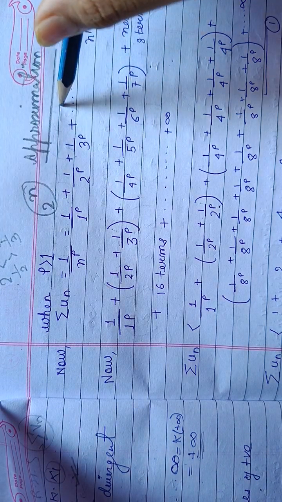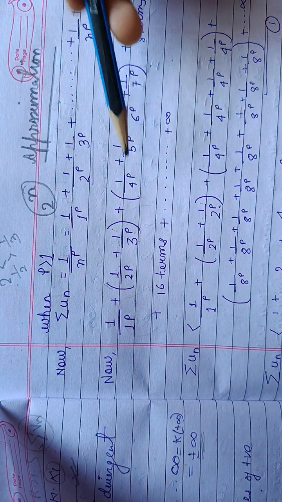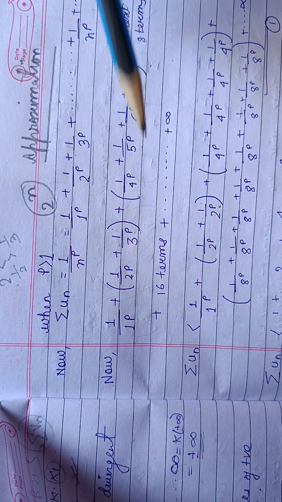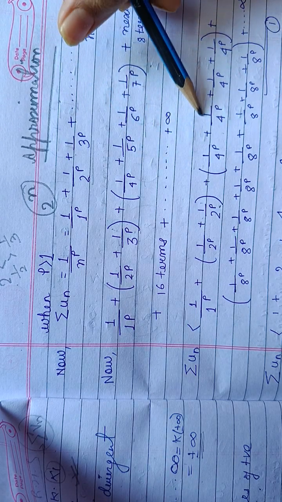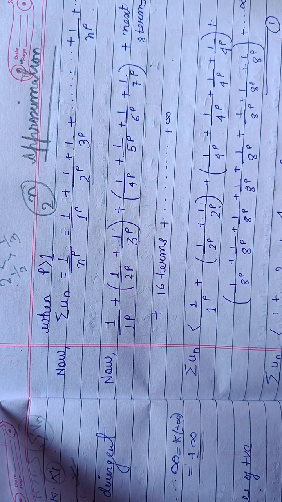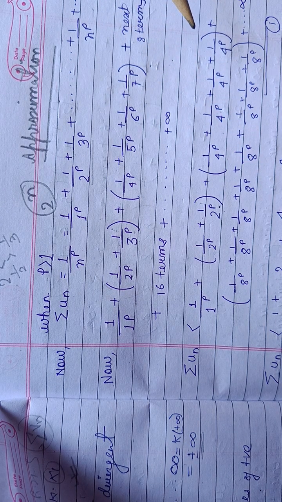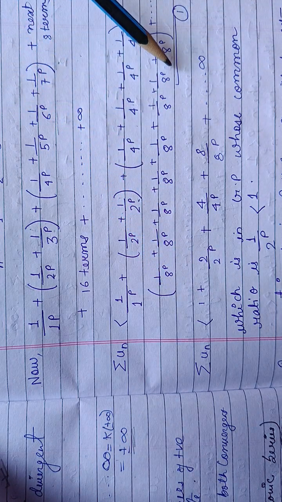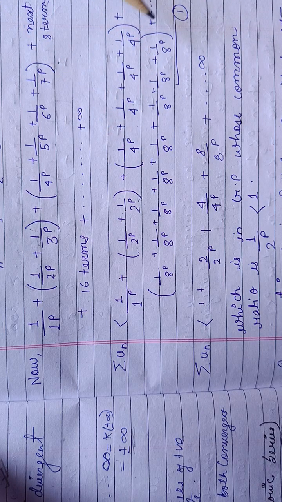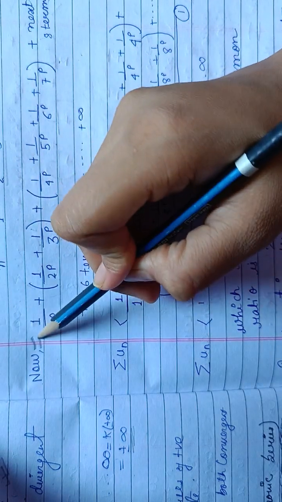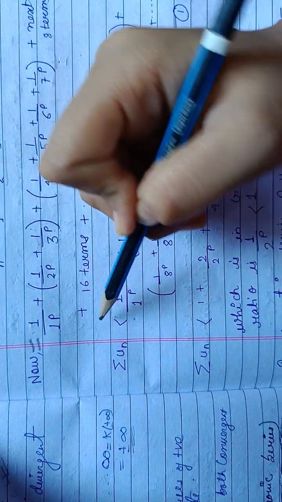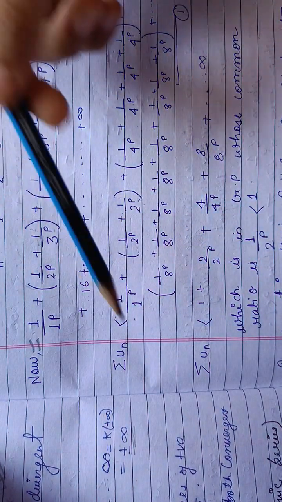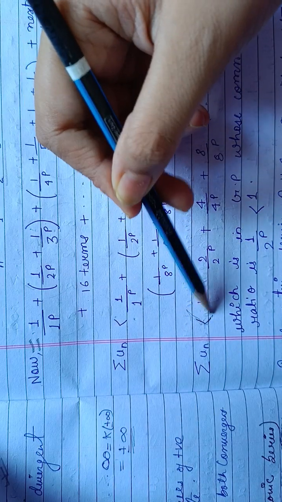So we will use the approximation method, and in this case we know that 1 upon 4 has the highest value. So we will write 1 upon 4 to the power p in each and every case. Then similarly when we group the next 8 terms, we have 1 upon 8 as the highest number, so we will use that 8 different times. When we use the process of approximation, our equal to signs get changed to greater than signs. So we will have this inequality which is greater than.